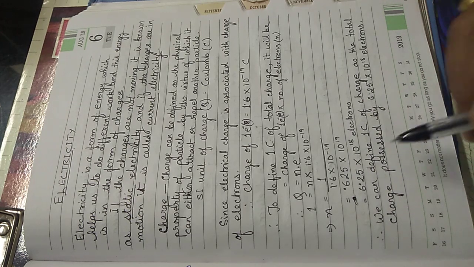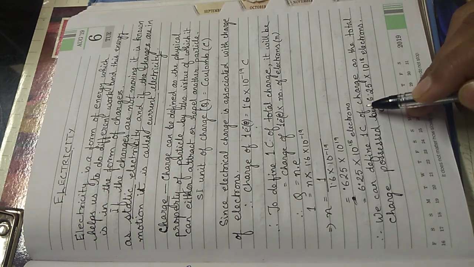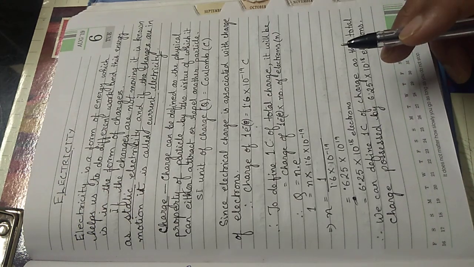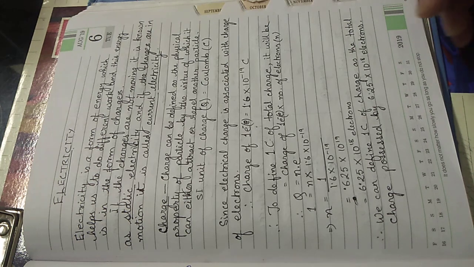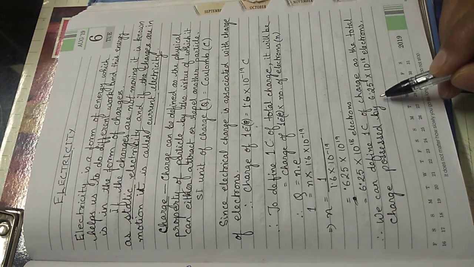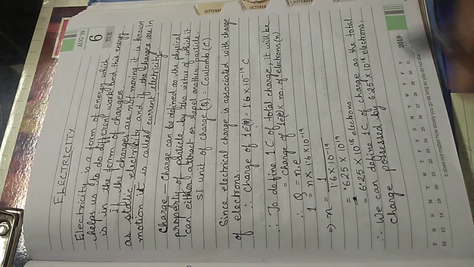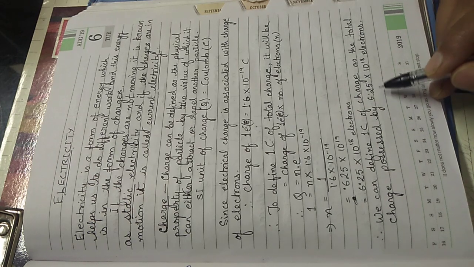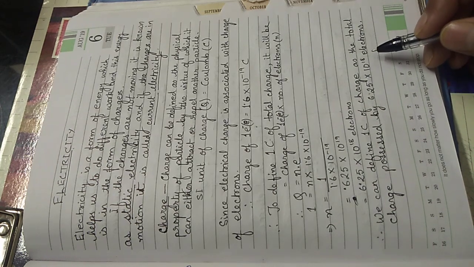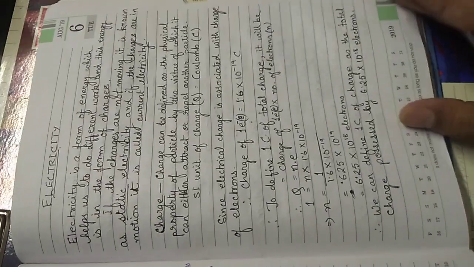Now we can write it in a statement form and define 1 coulomb of charge. When we say that the total charge is 1 coulomb, it is the cumulative charge of how many electrons? 6.25 into 10 to the power 18 electrons. So if your total number of electrons is 6.25 into 10 to the power 18, then their total charge is defined as 1 coulomb. So that was about charge.